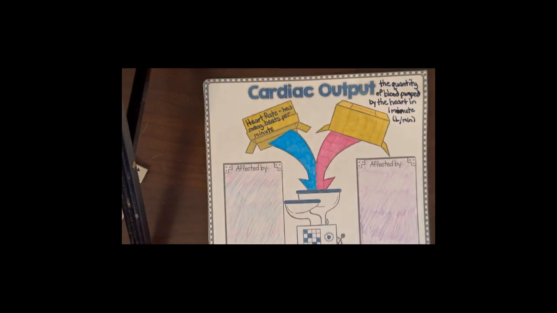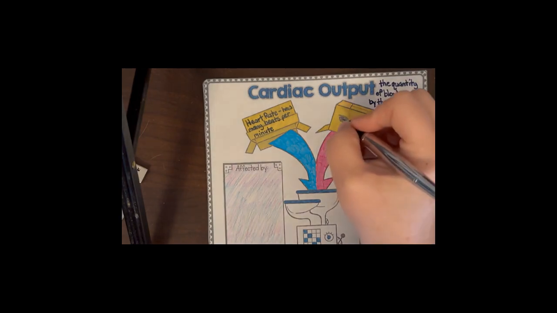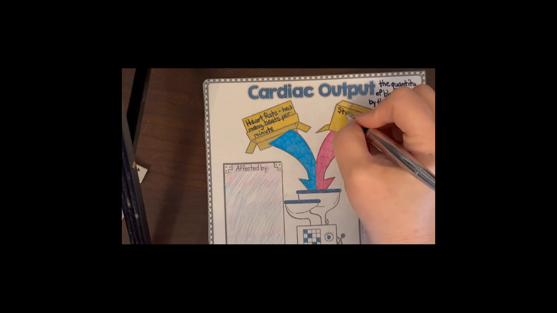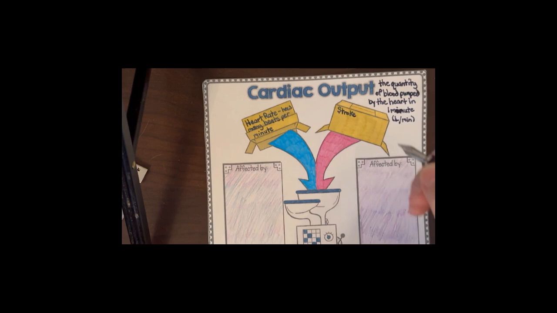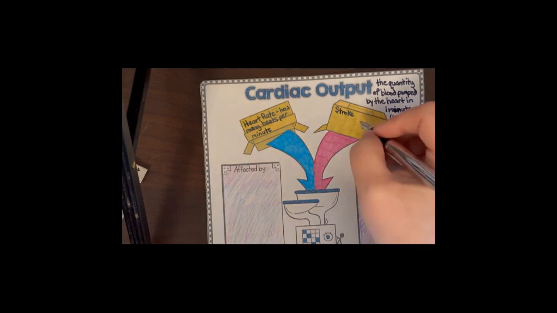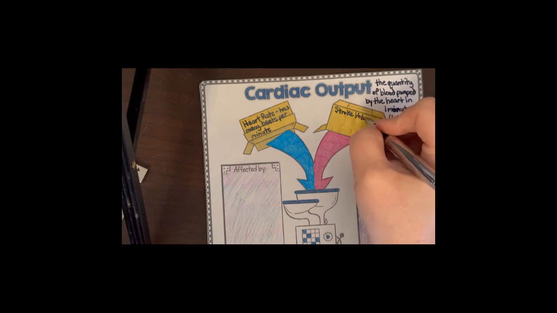And the other key factor that comes into this is what we call stroke volume. See if I can switch myself a little. There, that's better. Stroke volume.